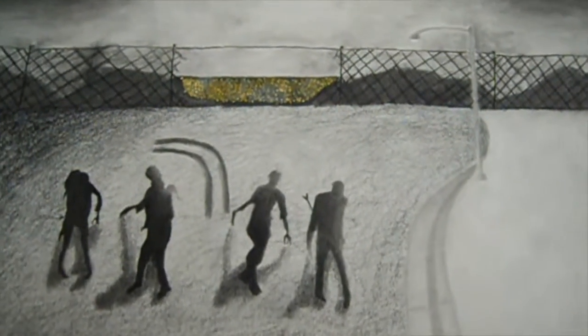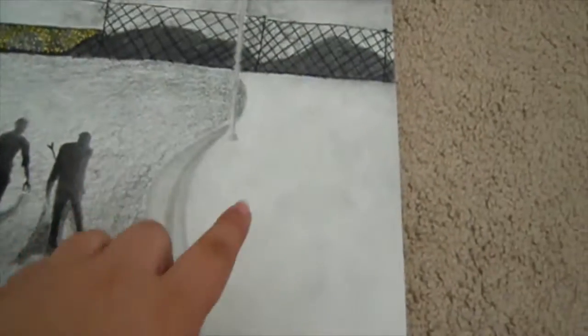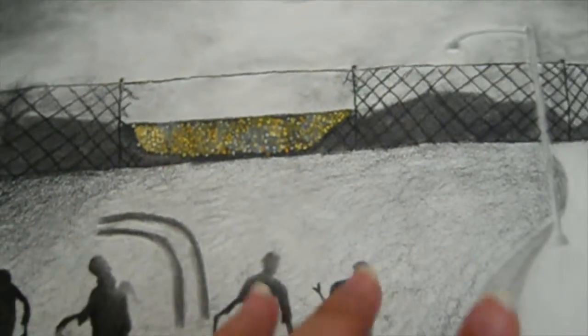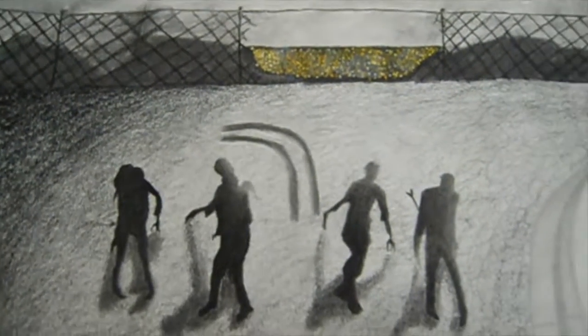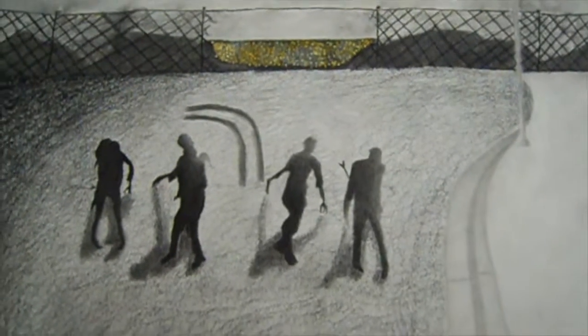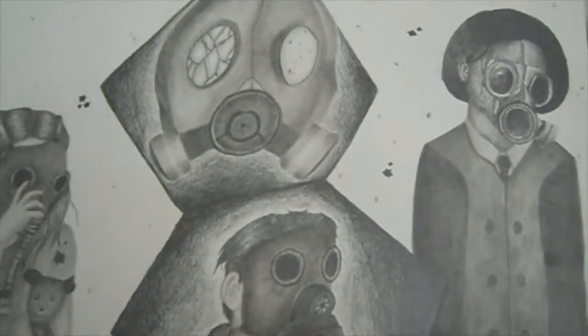I think I could have done a little bit of darker shading. I think it would have been way better, but I always tend to draw light, which I'm trying to not do. And yeah, I don't really like this piece all too much, but hey, it's there. There's some aspects of it that I like and some that I don't. What can I say? But that's the last piece that I have to show.